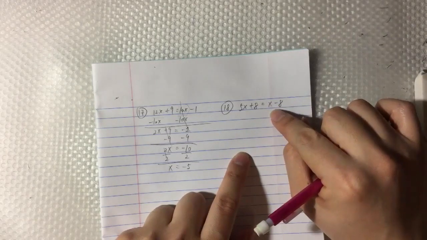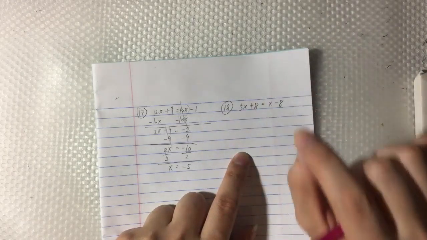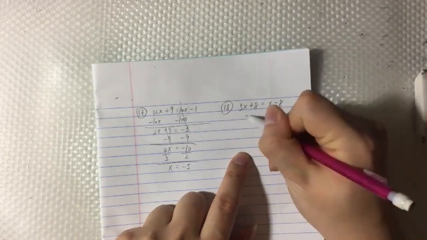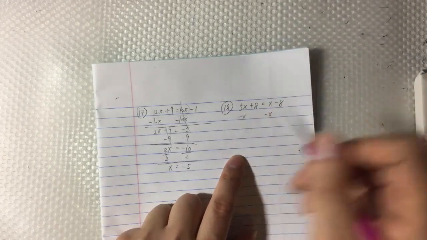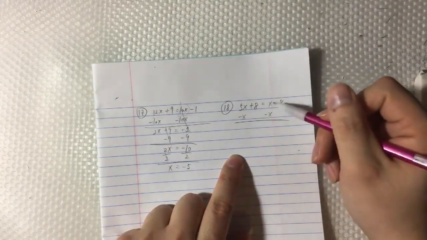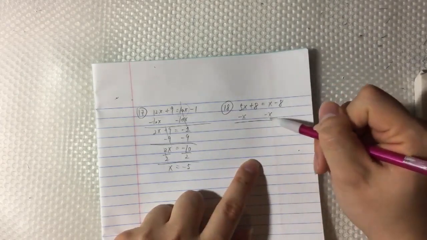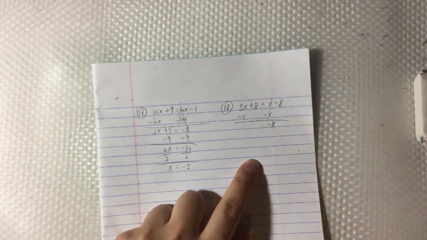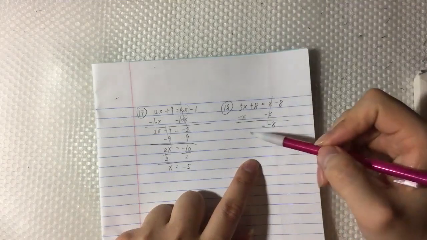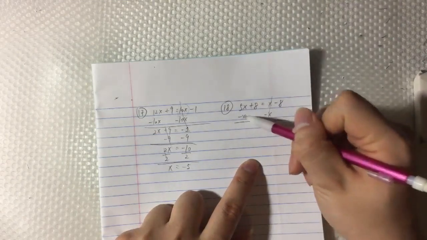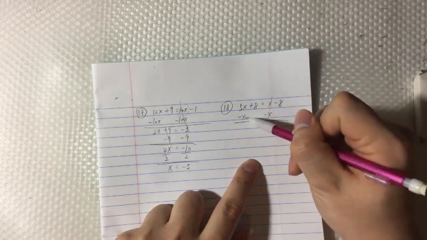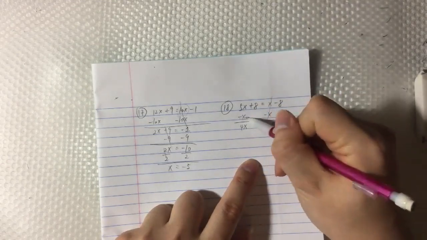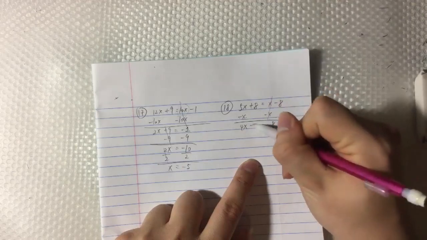So subtract x from both sides. On the right side, positive x and negative x get cancelled. We have negative a by itself. On the left side, 5x minus x, 5x take away x is 4x. Keep positive a the same.